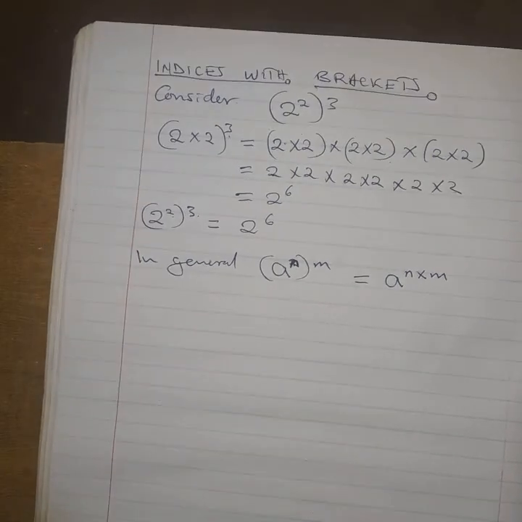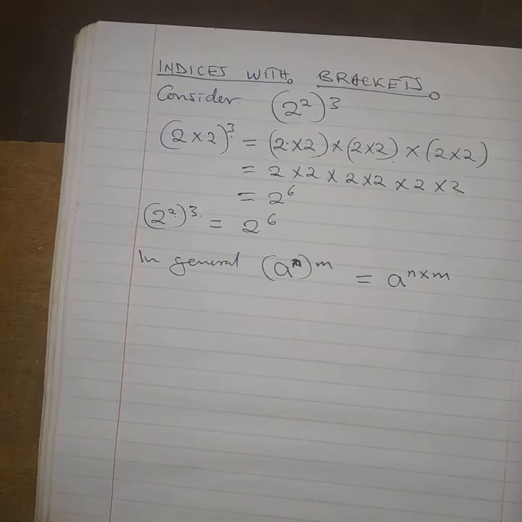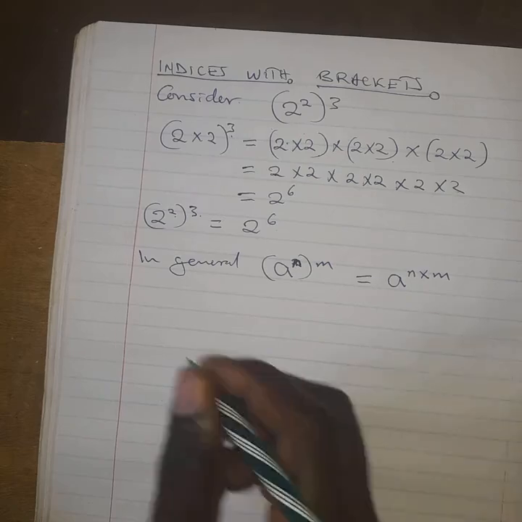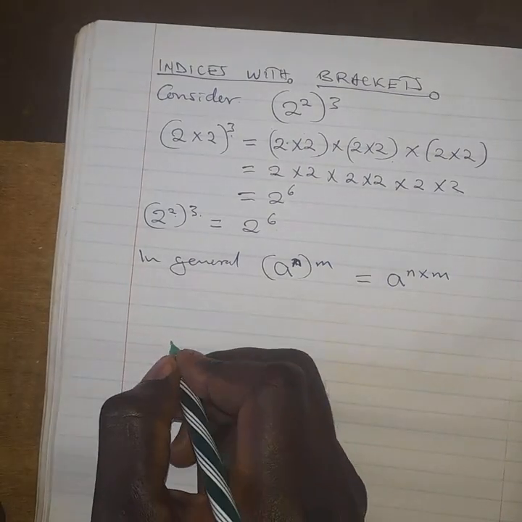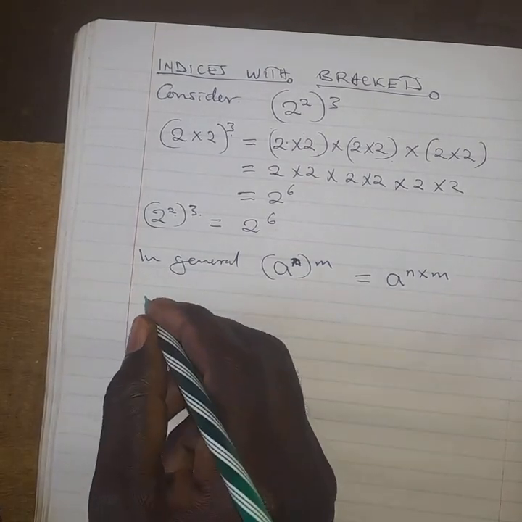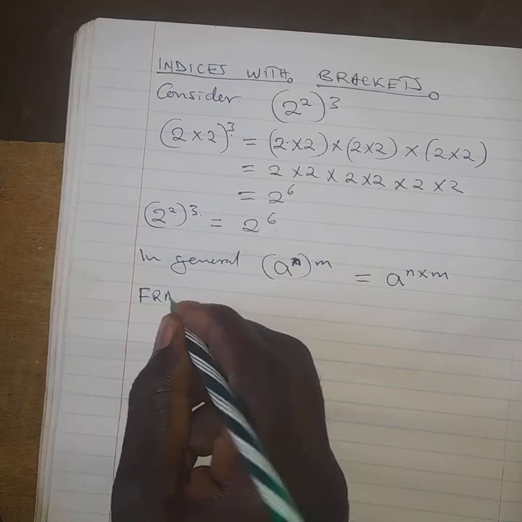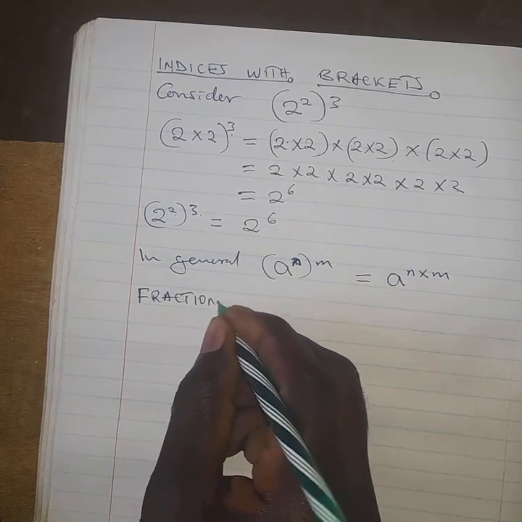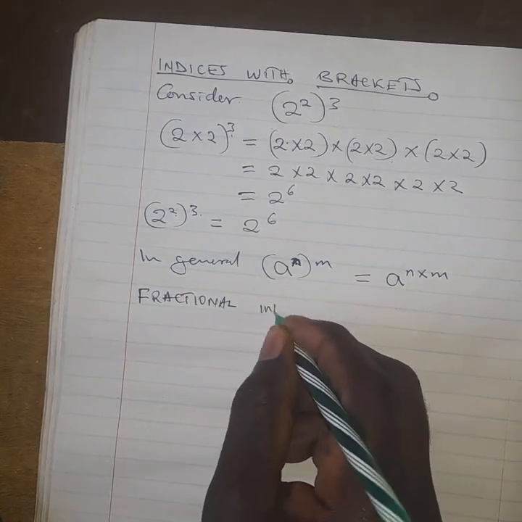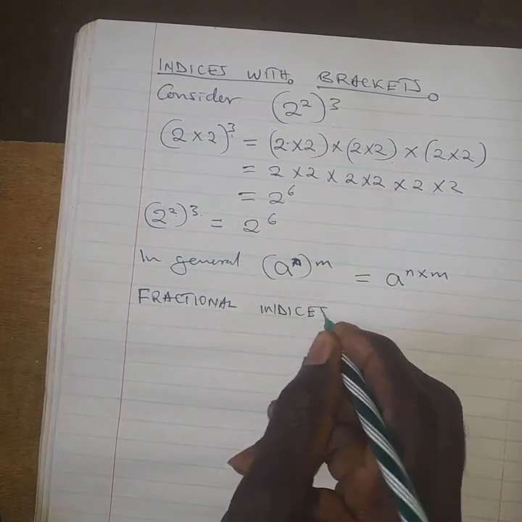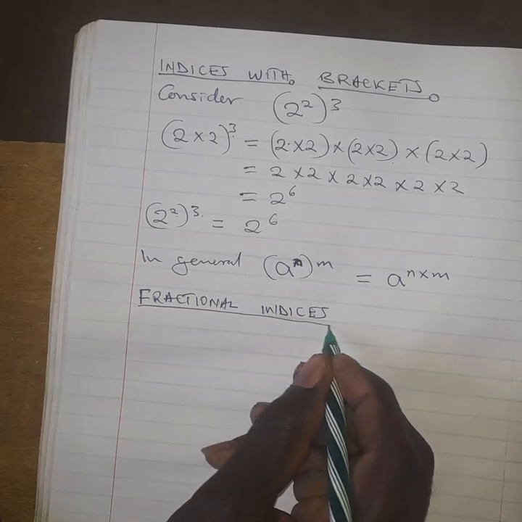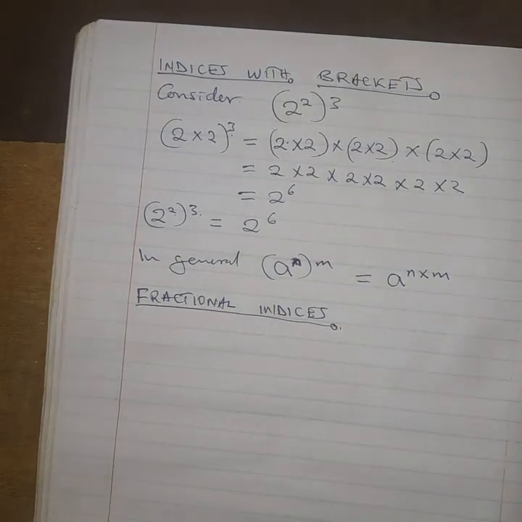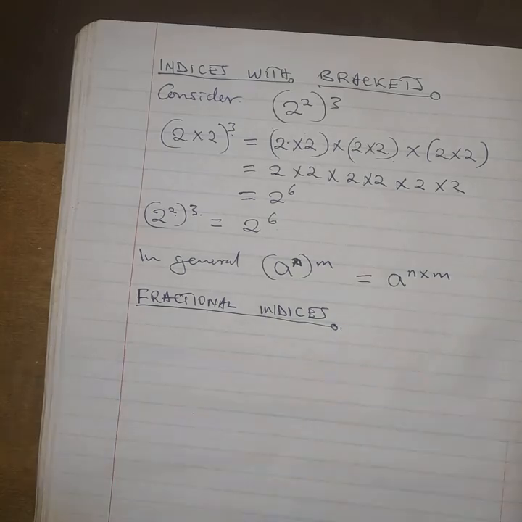Also, let us look at fractional indices. Fractional indices. I'll begin with the basics for us to understand what the fractional indices mean.